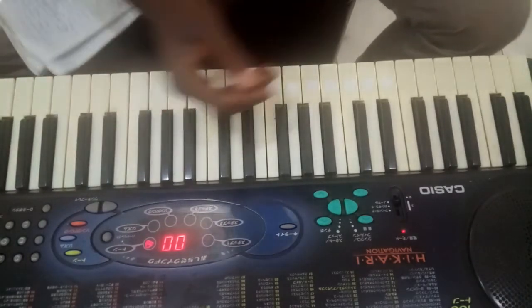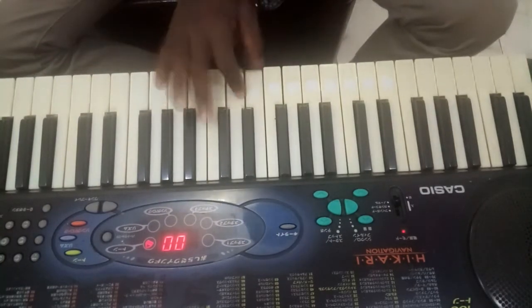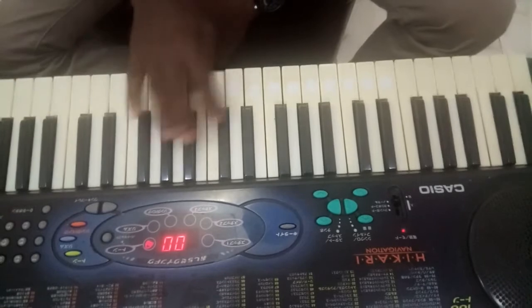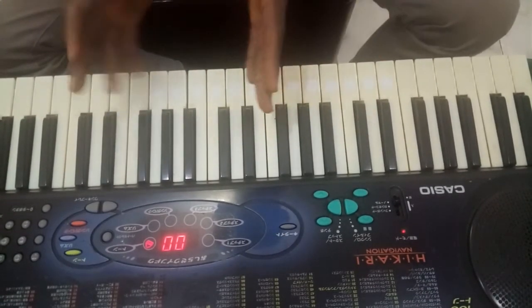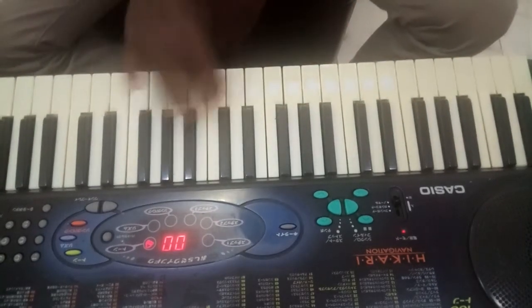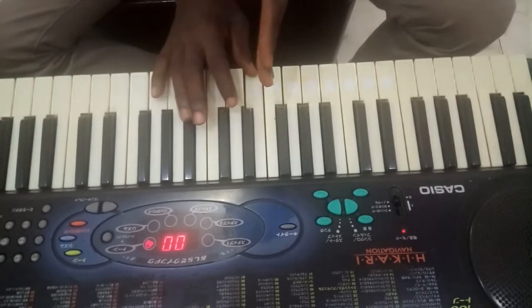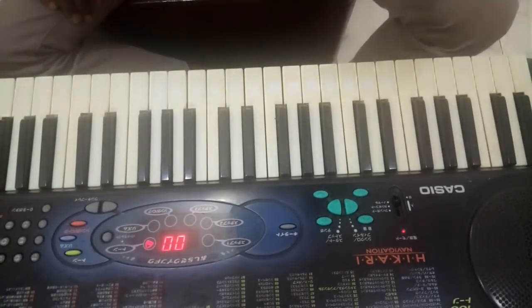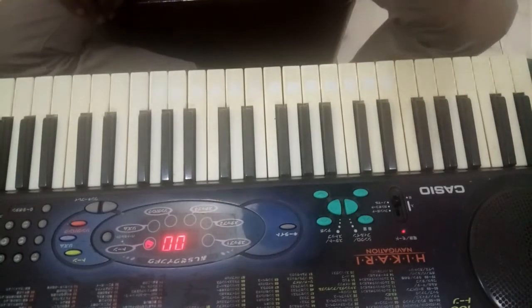they're all white keys. For example, look at it. Do, re, mi, fa, sol, la, ti, do. As you can observe, I didn't play any black keys. Everything is white. Do, ti, la, sol, fa, mi, re, do. This is the key C. Remember, this is the key C. If you observe closely, I didn't play any black keys.